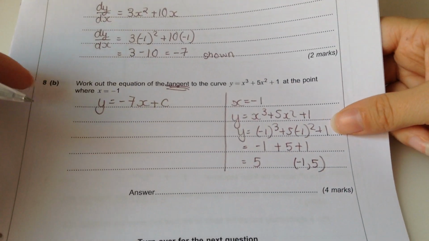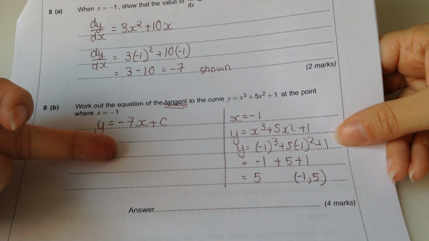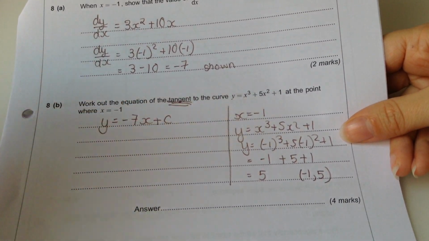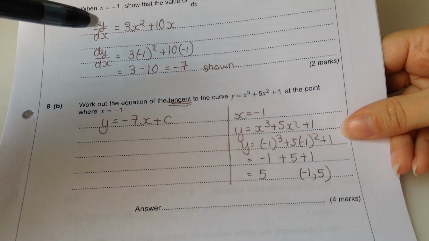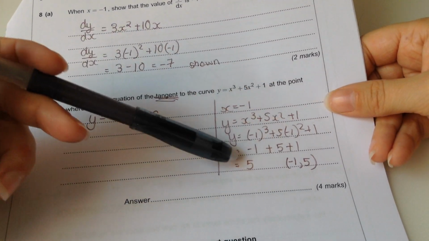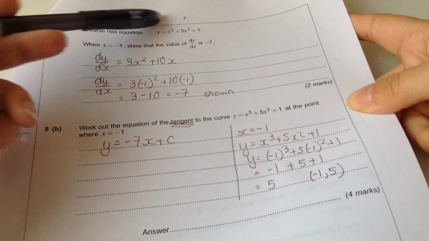The reason why I had to do that is because to find the y-intercept I need to put in a point that I know lies on the line. And they didn't give me one, they only told me the x-coordinate. So I had to find the y-coordinate by using that.